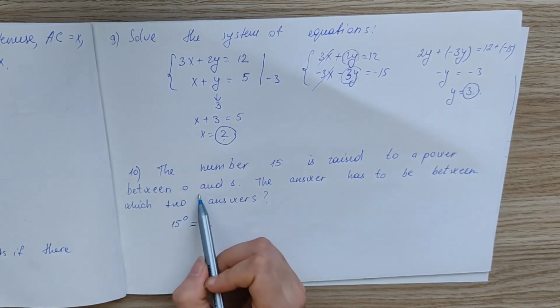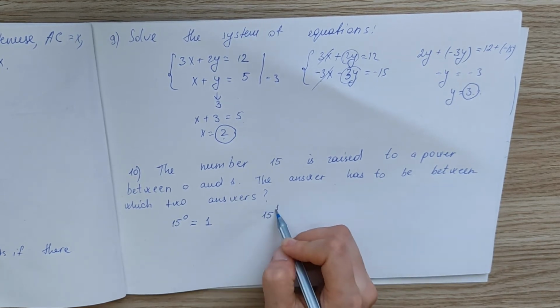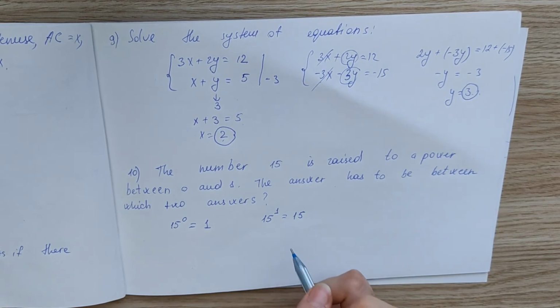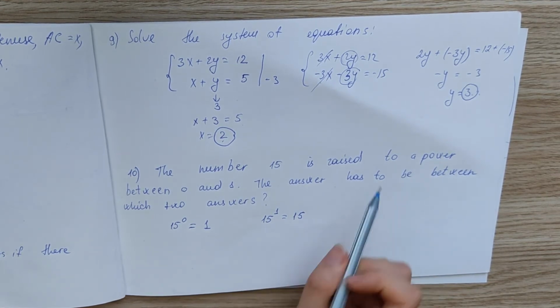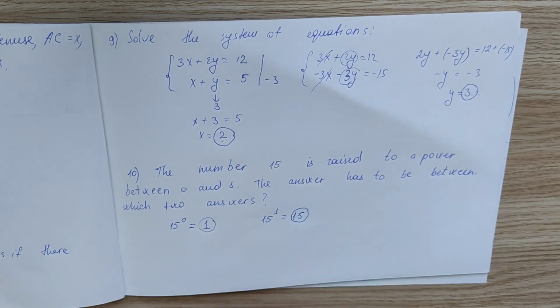And 15 power 1 is equal to 15 itself. So, the answer has to be between 1 and 15.